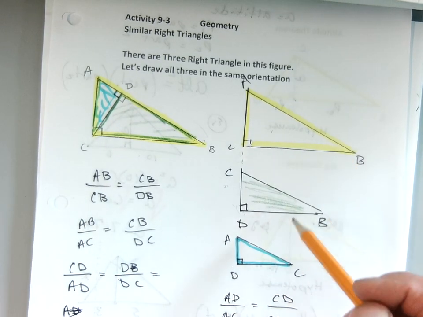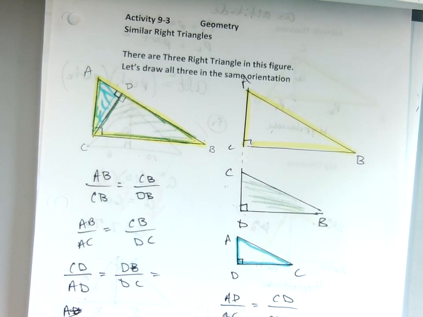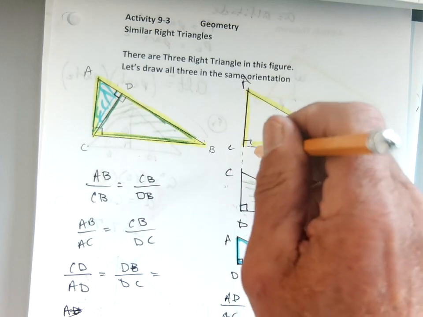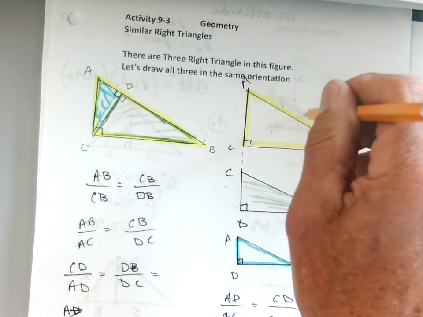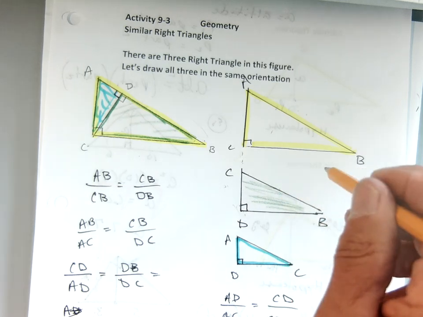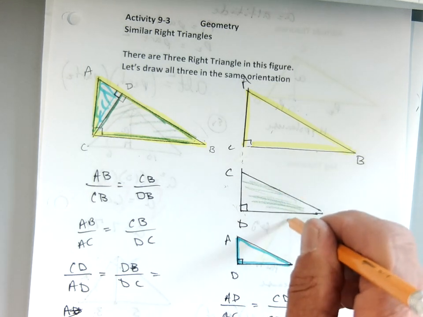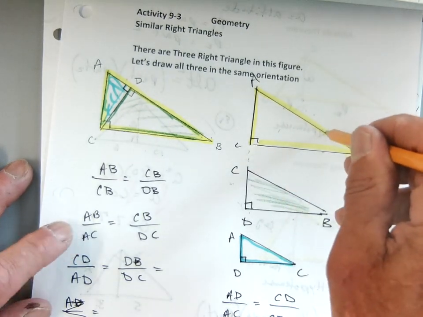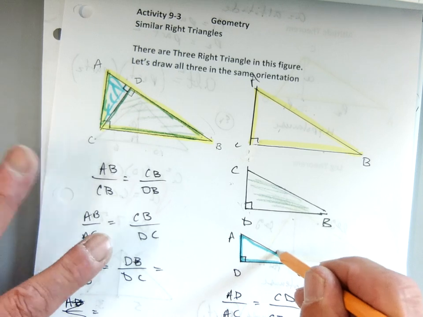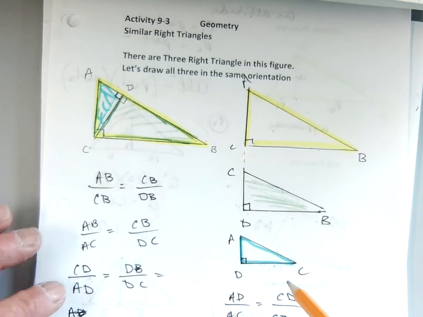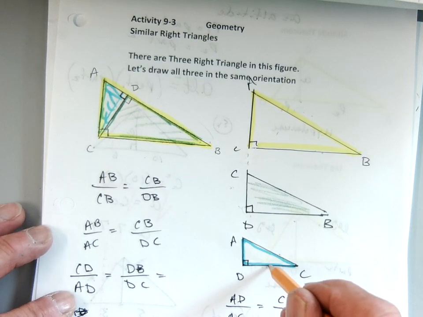So all three of these triangles are similar. Similar means they have the exact same shape. If they're similar, they're proportional, which means that the sides go together. So I said, well, for instance, AB, that's this side, goes to CB, as maybe CB goes to DB. Or I said, maybe AB goes to AC, the little one, as CB goes to CD. Or I said, well, maybe CD, that's the little one, goes to AD.